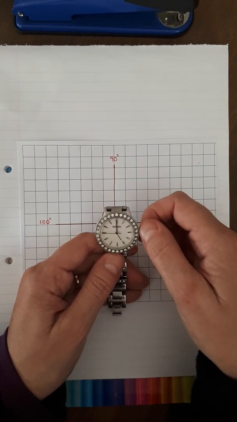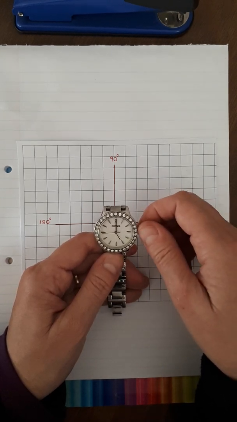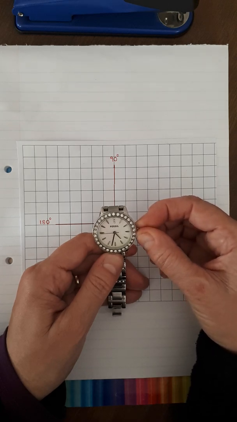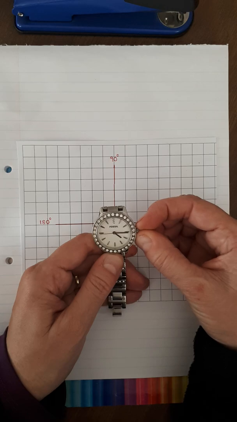So I'm going to move anti-clockwise. 90, 180, 270. Okay, so that's how it works.